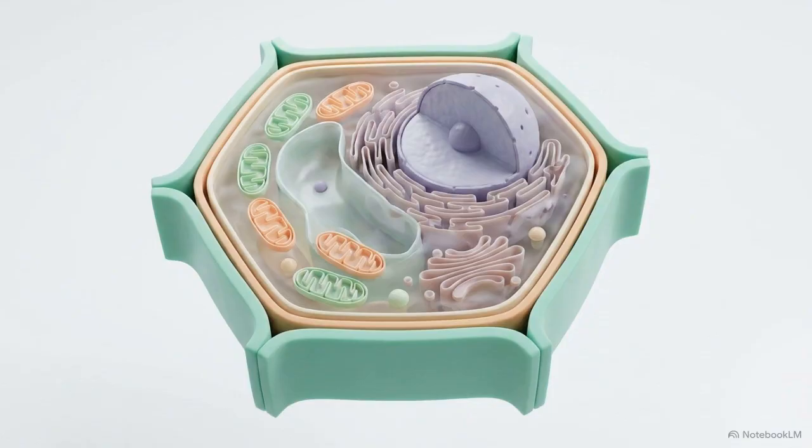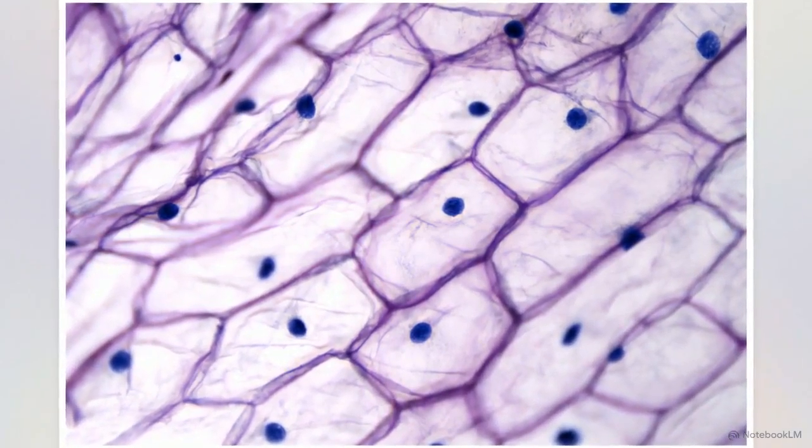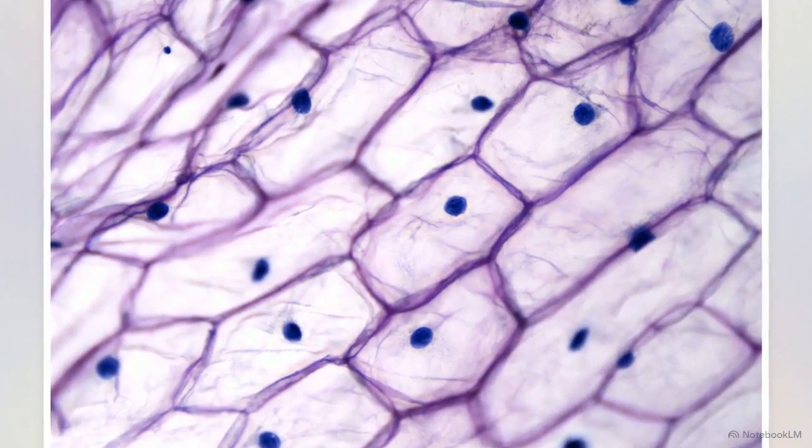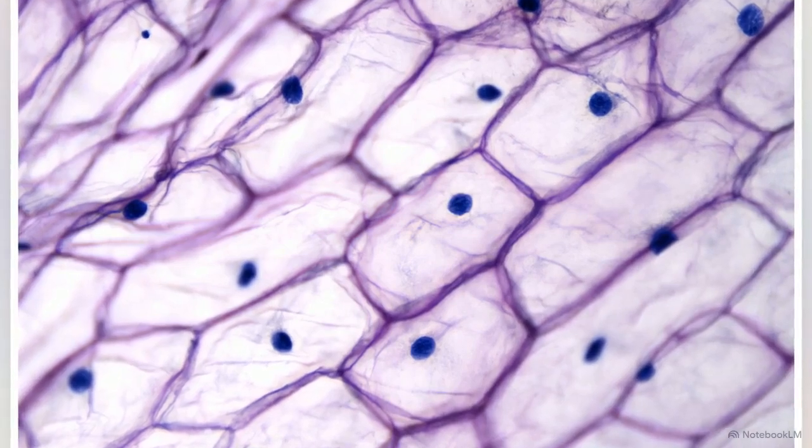If we zoom all the way out to the absolute border of the cell, we find another rigid structure. Look at these thick, purple-stained hexagonal borders. While animal cells only have a flexible membrane, plant and fungal cells are encased in a solid cell wall made of a tough carbohydrate called cellulose.